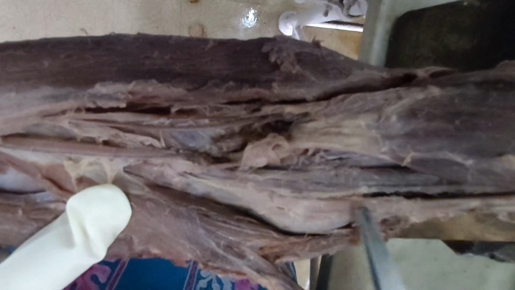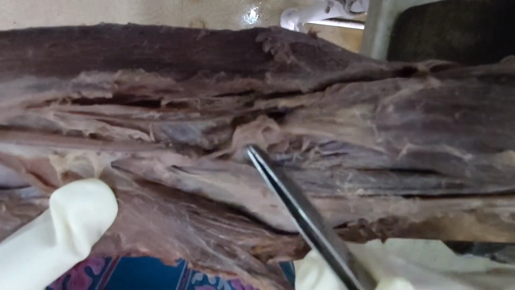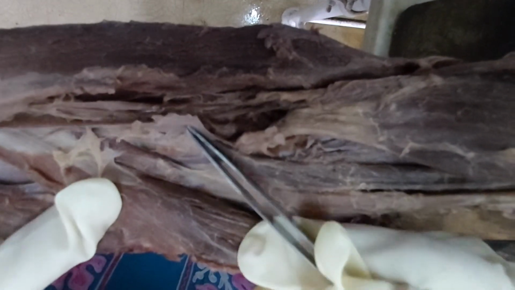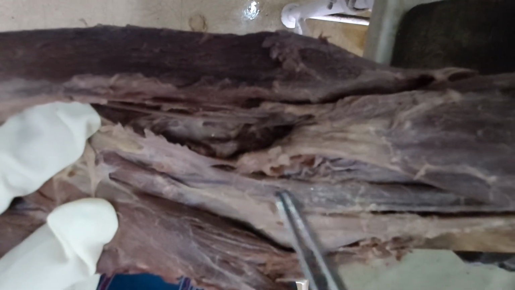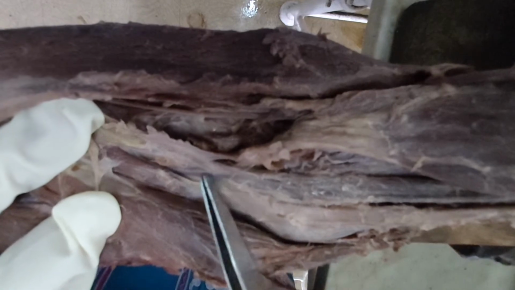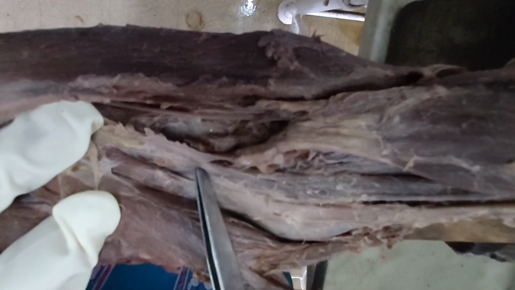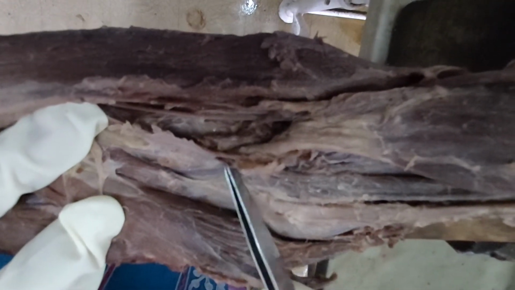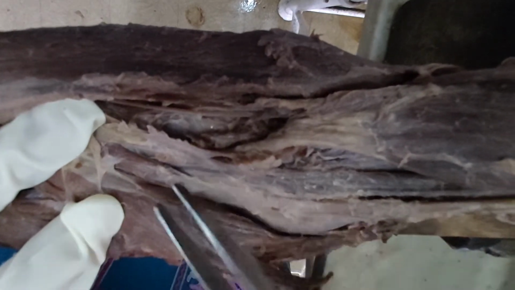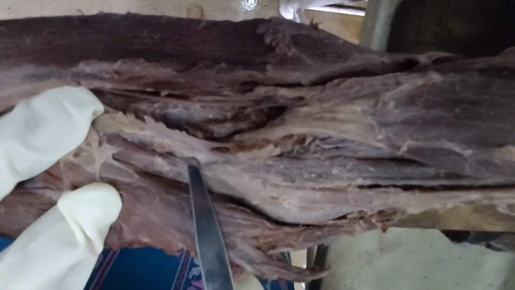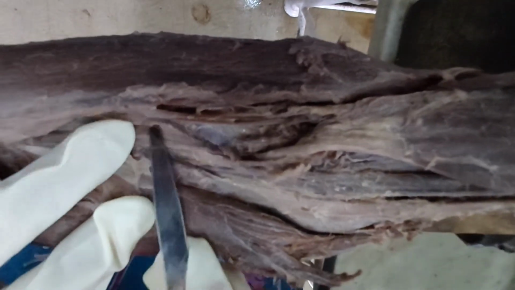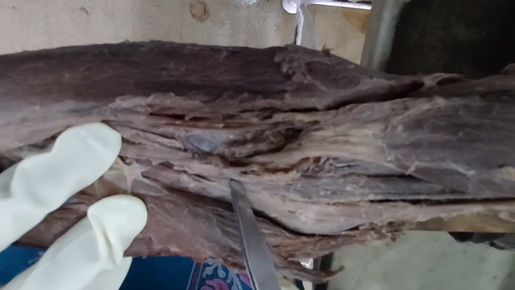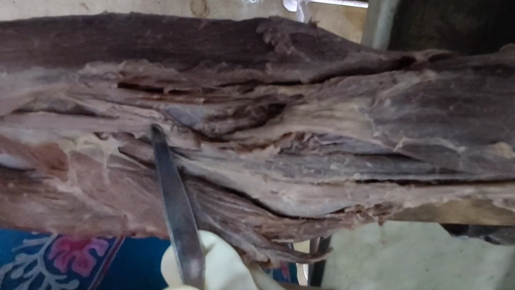The second content is this brachial artery, which is entering the cubital fossa. So brachial artery is the continuation of axillary artery which runs in the front of the arm and enters the cubital fossa and divides at the neck of the radius into the ulnar artery, and another branch, the radial artery. So two terminal branches, ulnar artery and radial artery.